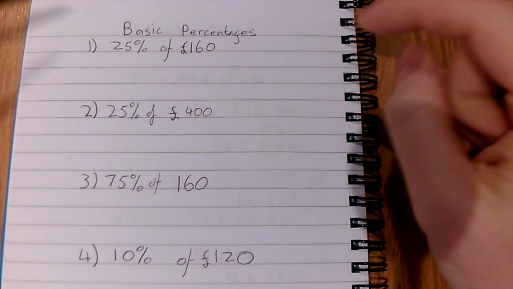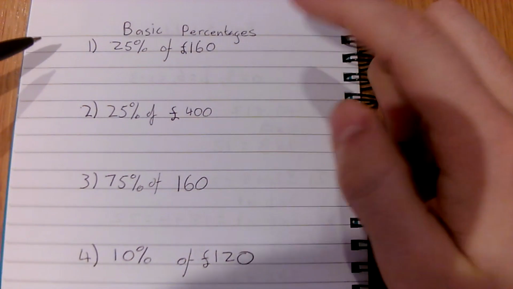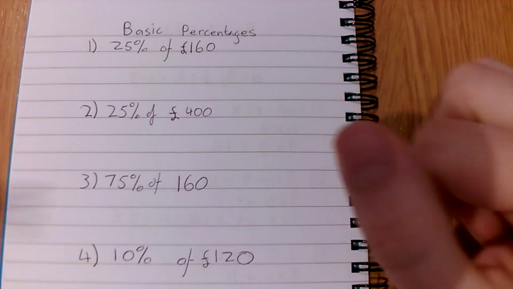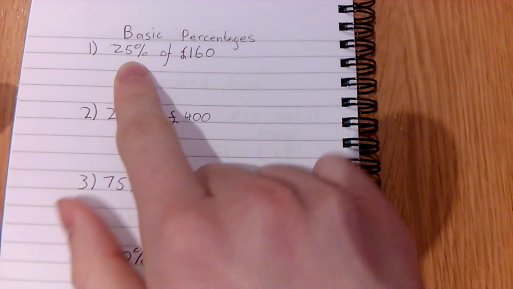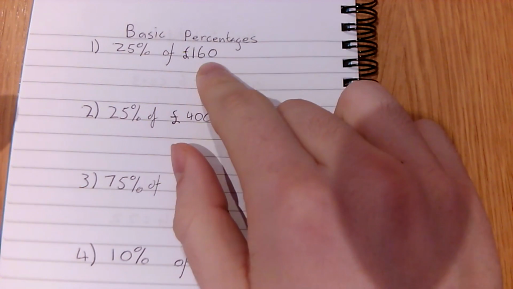So this is homework 12, which is basic percentages. And I'm going to go through some examples of basic percentages and how to work them out. So the first question is 25% of £160.